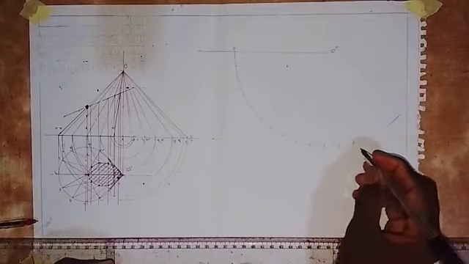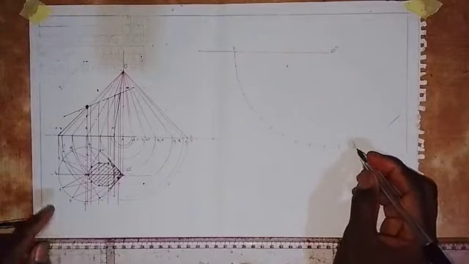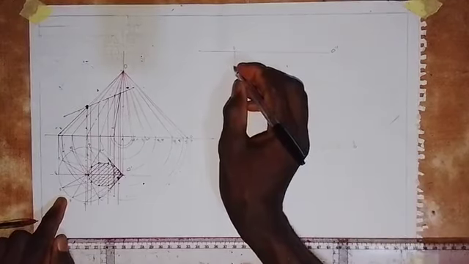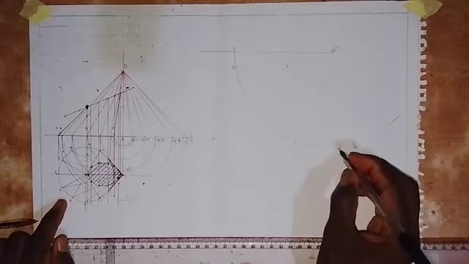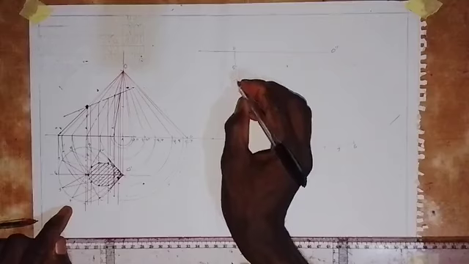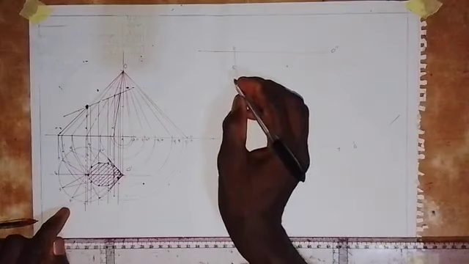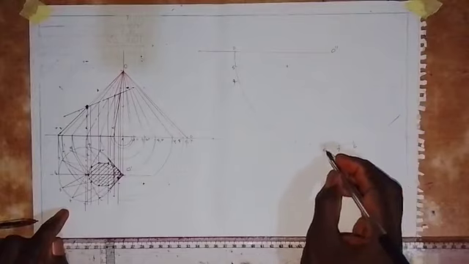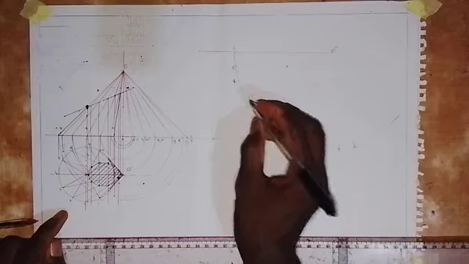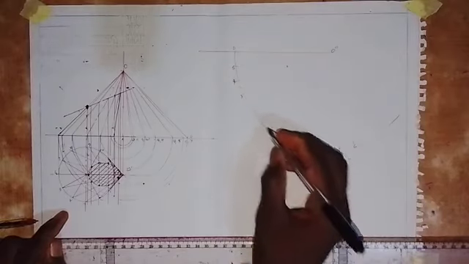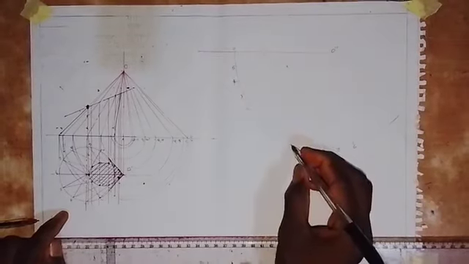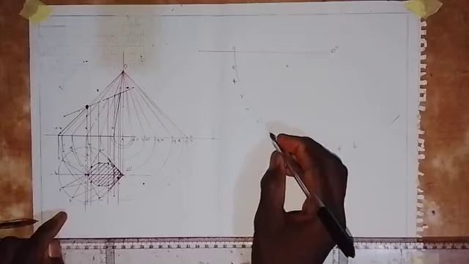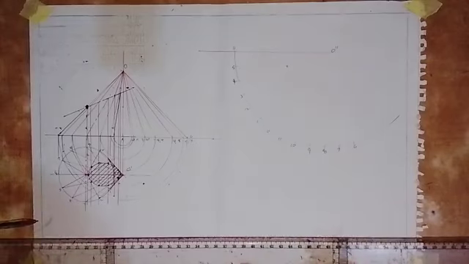So we are going to have 6 here. Then after 6, we have 5, 7, so this is 7. Then we have 4, 8, so this is 8 here. Then followed by 3, 9. Then we have 2, 10, and then we have 1, 11, and then we have 0. So that's how we have it.